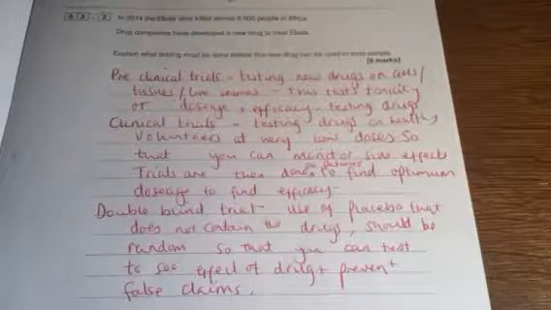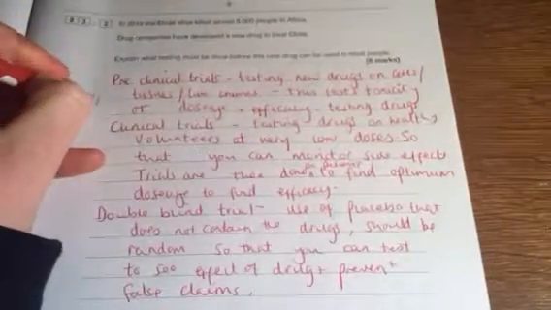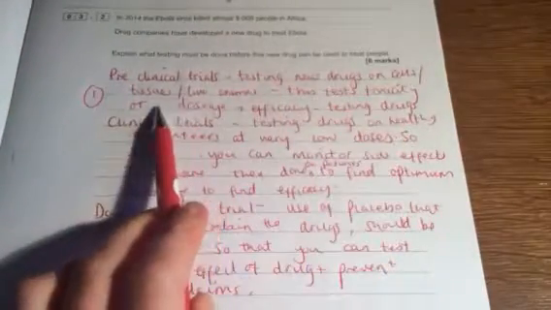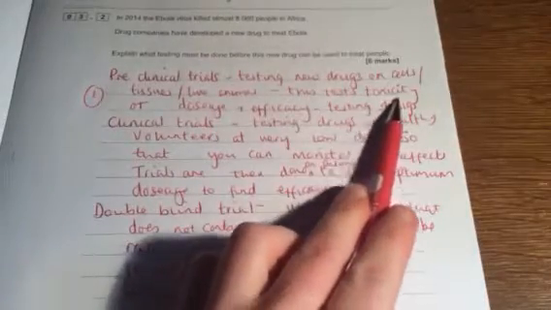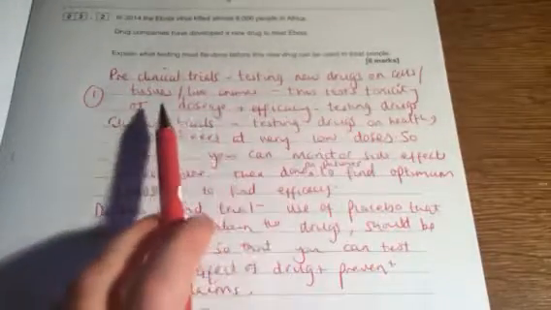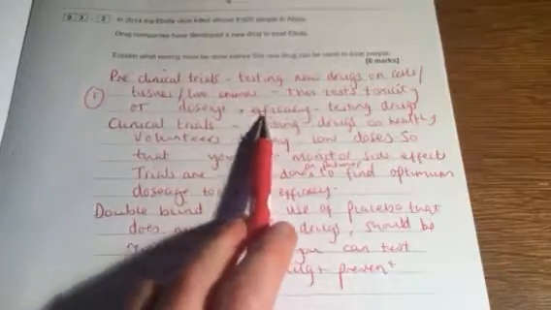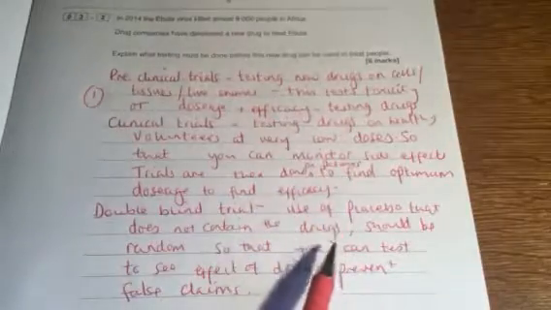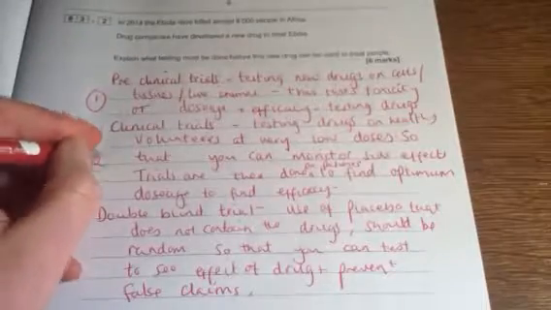Okay, so we've got our preclinical trials. They always come as our first bit. That's testing drugs on cells or tissues or live animals. Okay, this is testing toxicity. It's not testing side effects at the moment. Or it could be testing for dosage, the correct dosage, or efficacy, which basically means do they actually work? Testing the drugs to see if they're all right. After that, as you know, we move into our clinical trials.